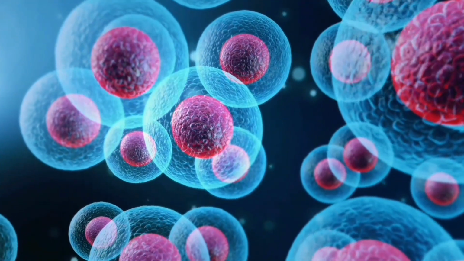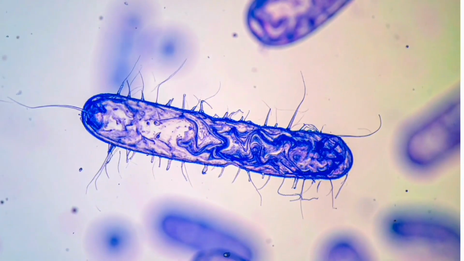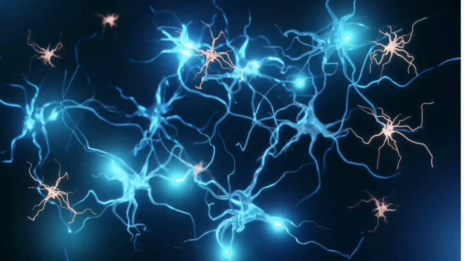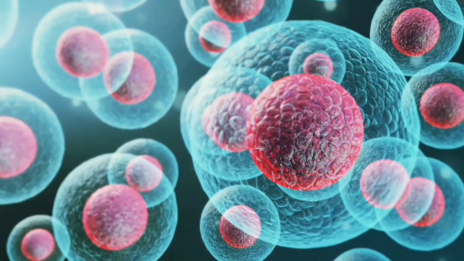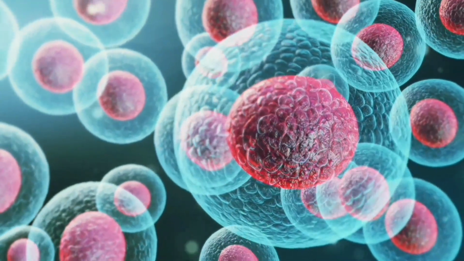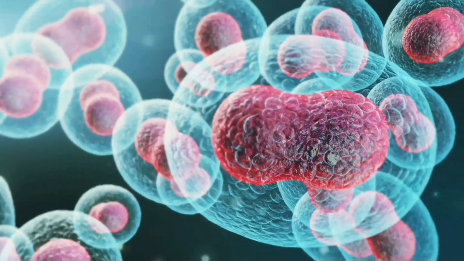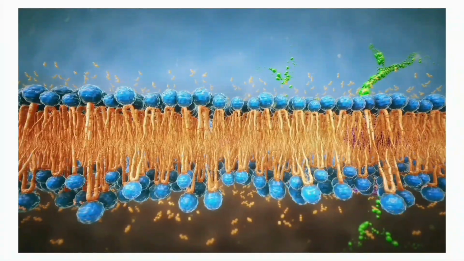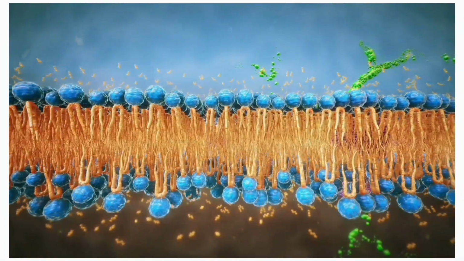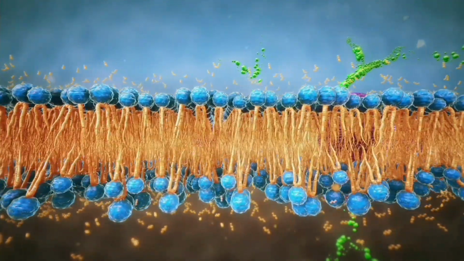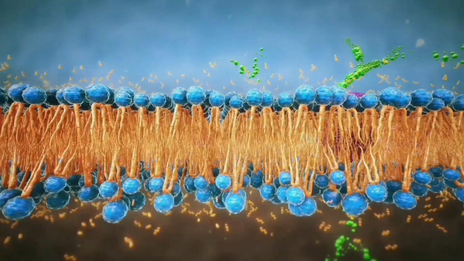Every living cell, from the simplest bacterium to the neurons firing in your brain, has a guardian, a flexible border that separates life from chaos. This border is called the cell membrane, a living dynamic structure that decides what enters, what leaves, and how the cell communicates with the world.